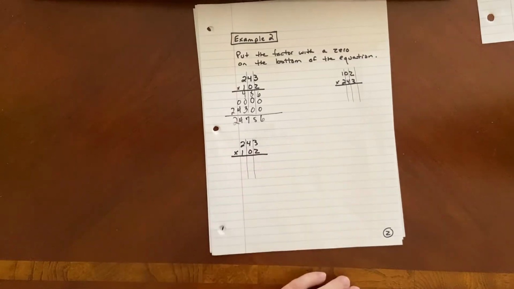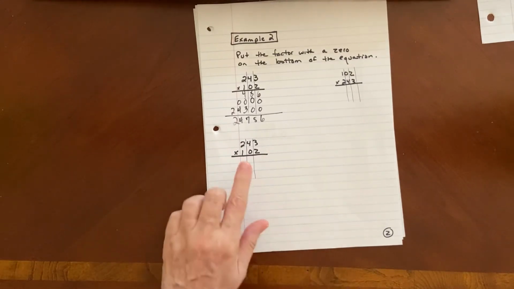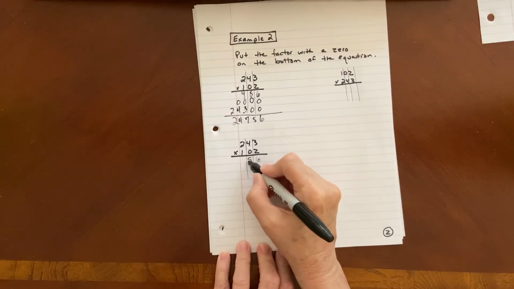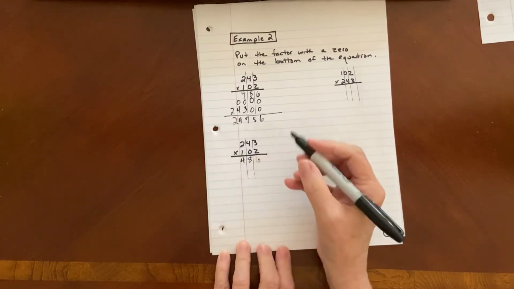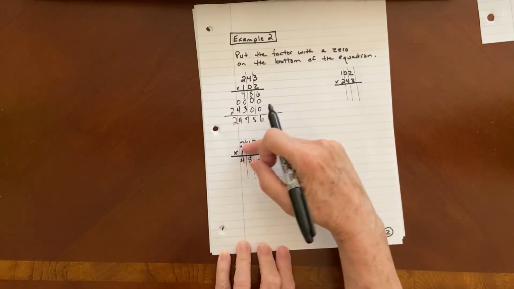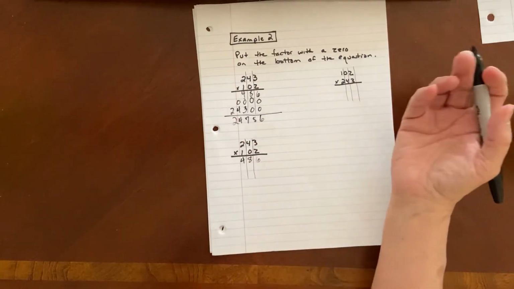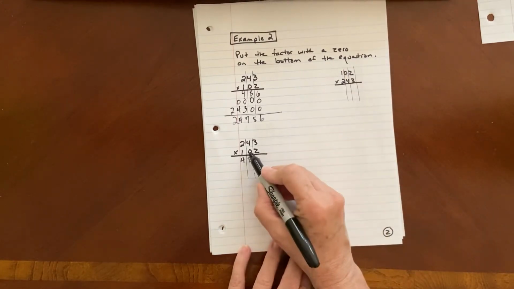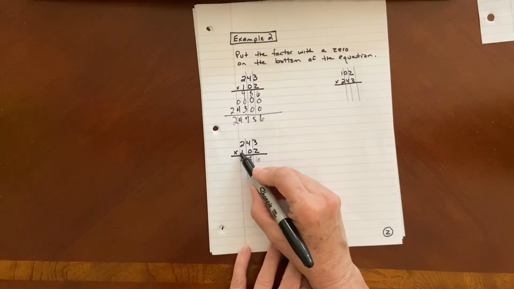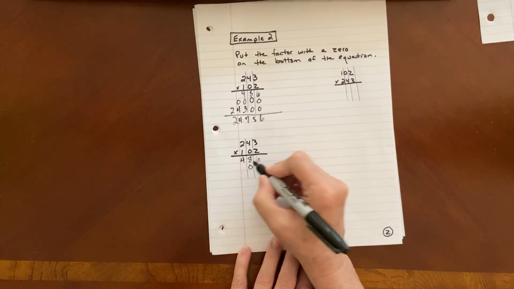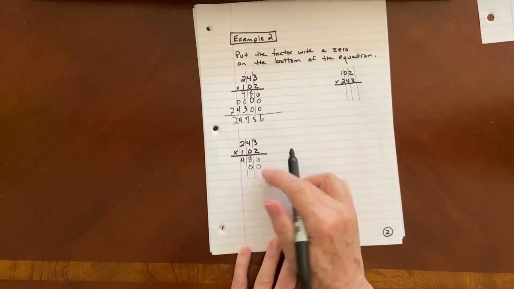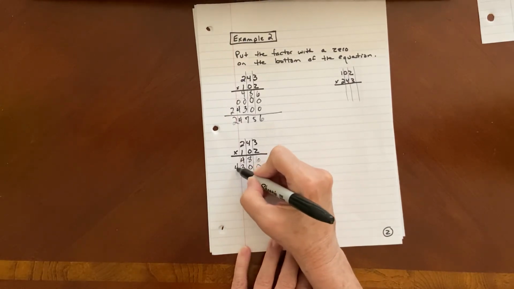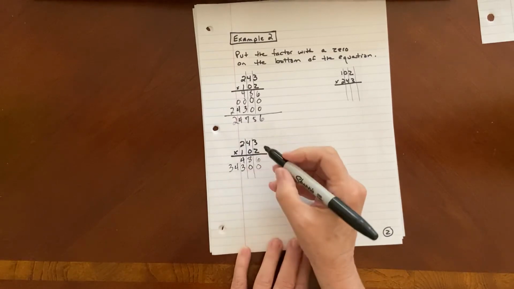So let's come down here and try it this way. Okay, 2 times 3 is 6. 2 times 4 is 8. 2 times 2 is 4. Okay, since I know those zeros aren't going to add anything to my problem at the end, can I skip that 0? Sure, let's go right to the 1. If I do that, I've got to remember to put my place holding zeros in. So 1 times 3 is 3. 1 times 4 is 4. 1 times 2 is 3.